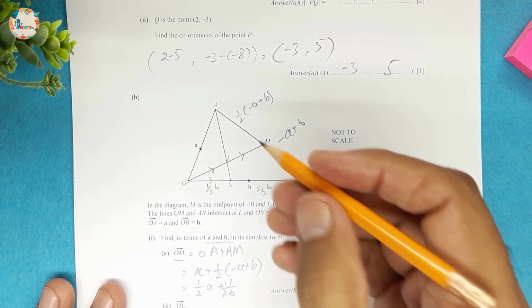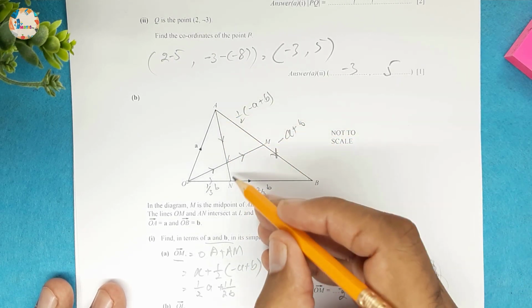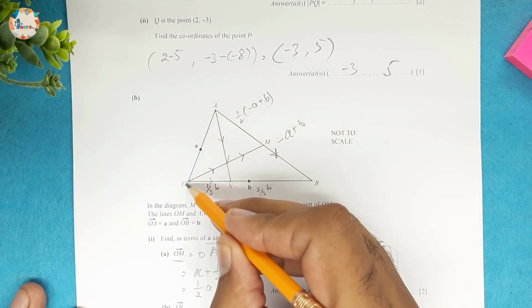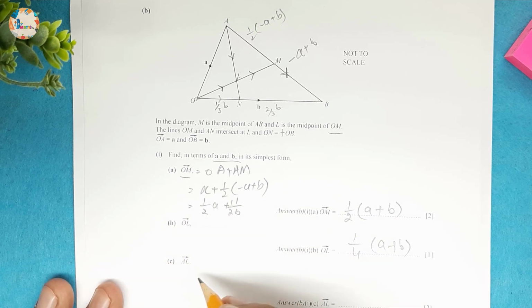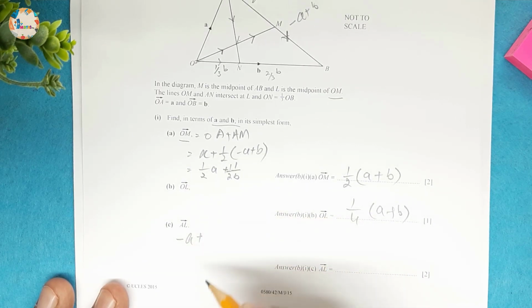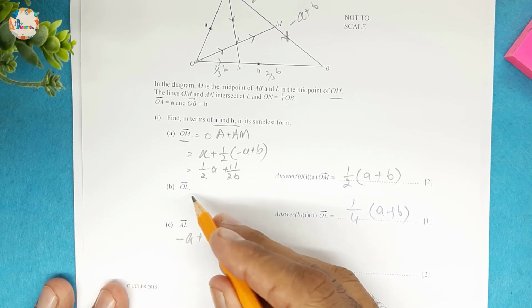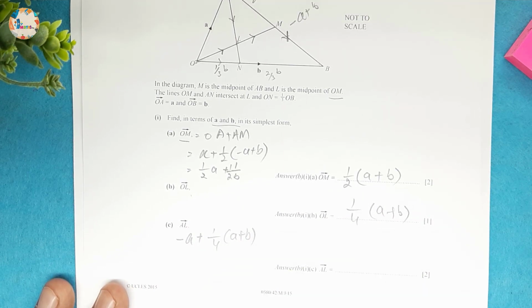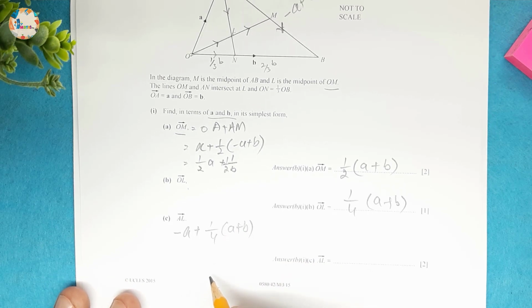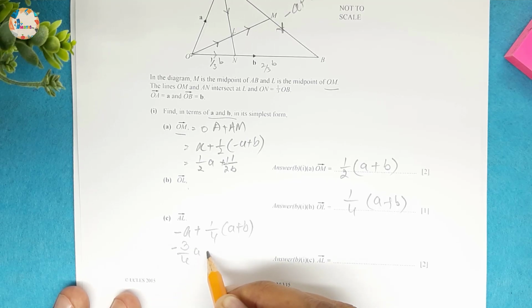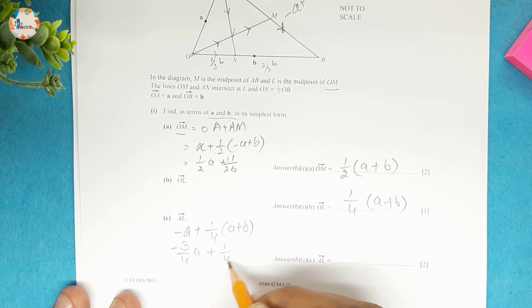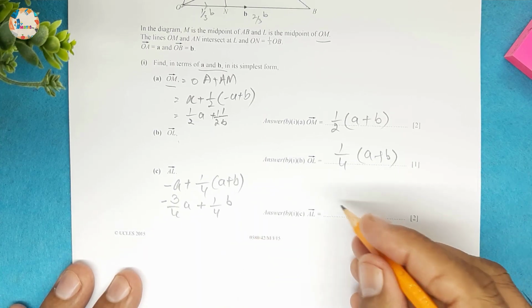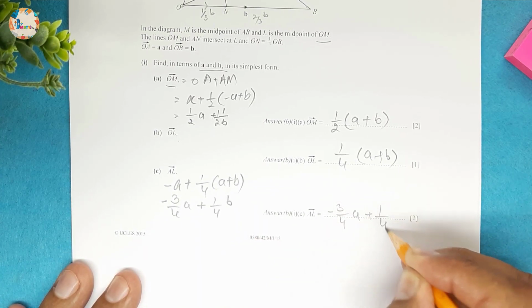Then AL. AL is basically this value. So we can go the route minus A plus OL. OL is 1 by 4 of A plus B, and further we can simplify this. This will be minus 3 by 4 of A plus 1 by 4 of B. This will be our answer. We can write it this way: minus 3 by 4A plus 1 by 4B. This will be our final answer for this question.